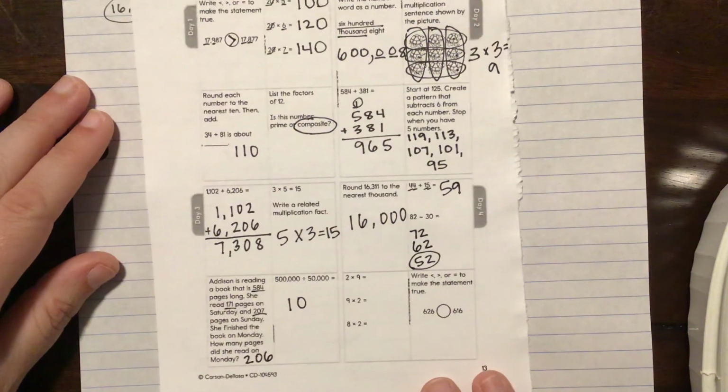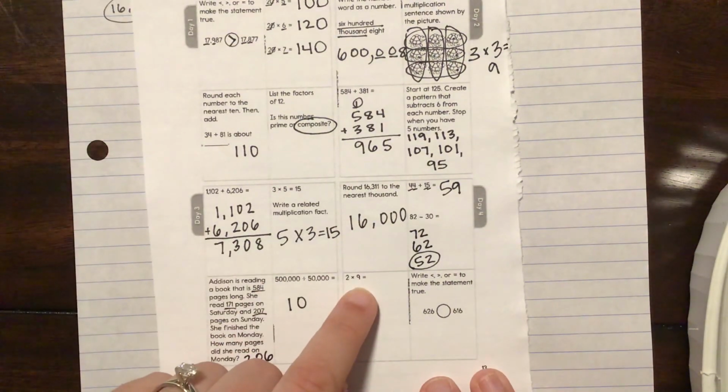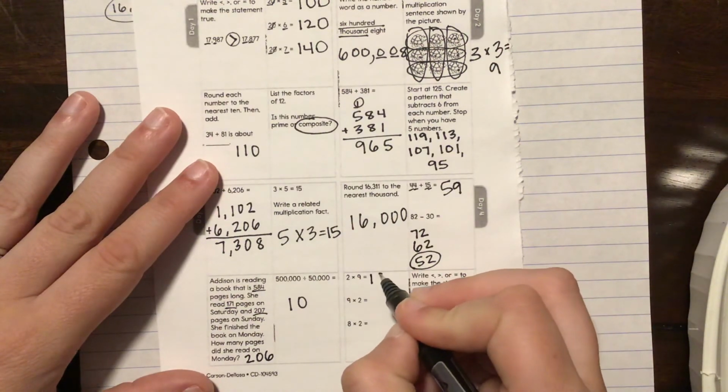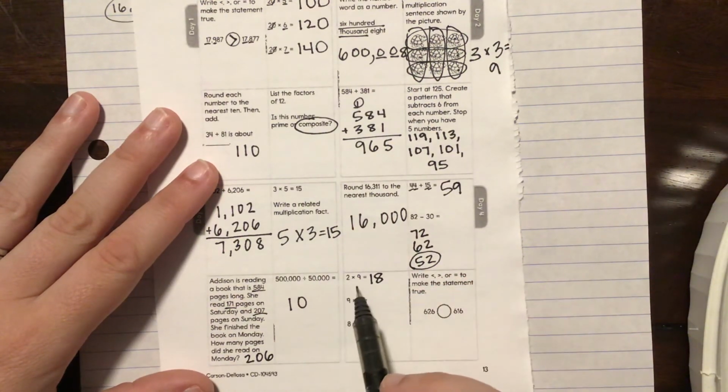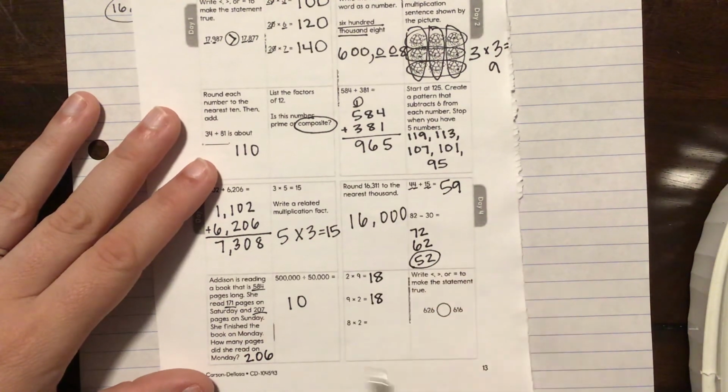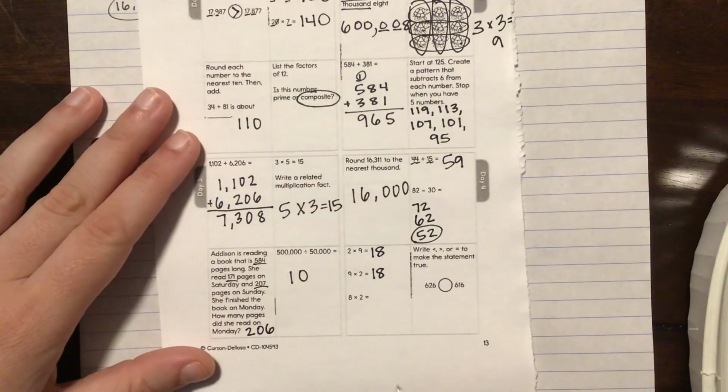All right, 2 times 9. 2 times 9 equals 18. If 2 times 9 equals 18, then 9 times 2 also equals 18. 8 times 2 equals 16.